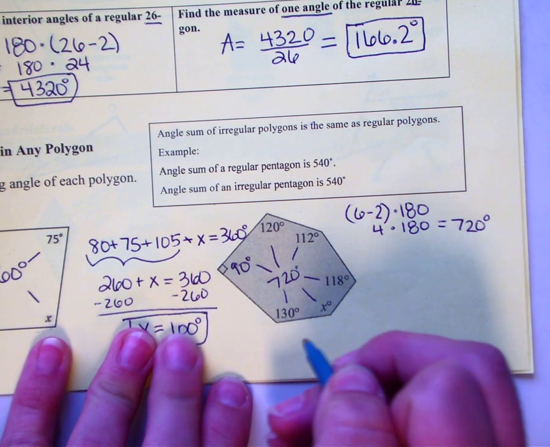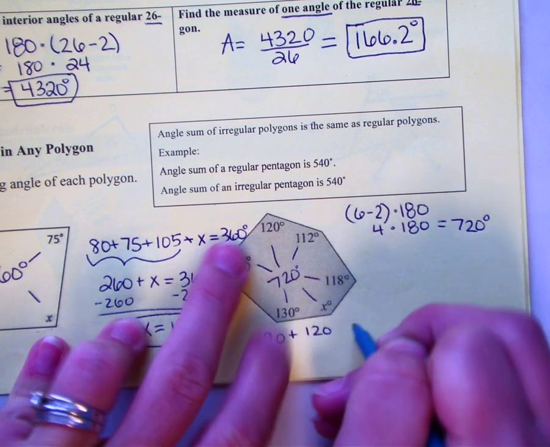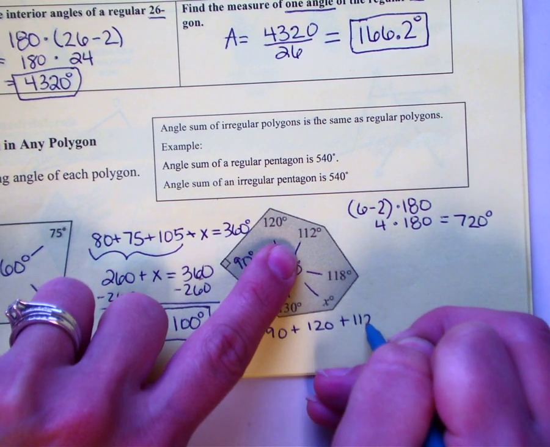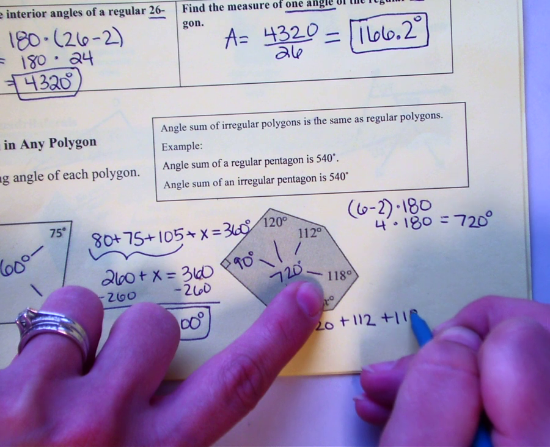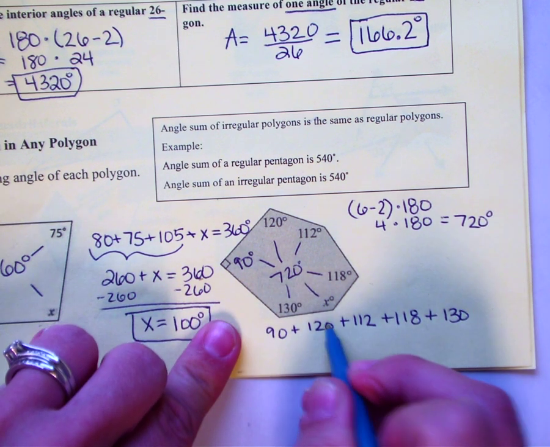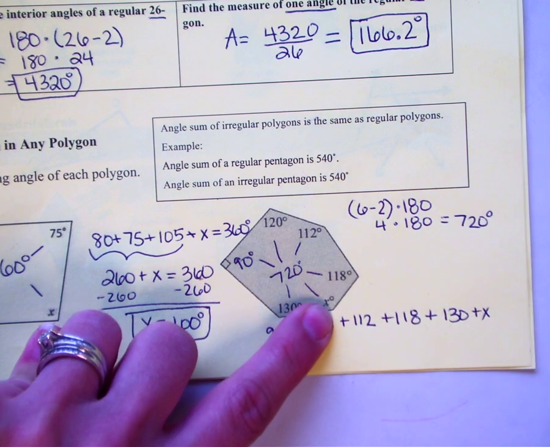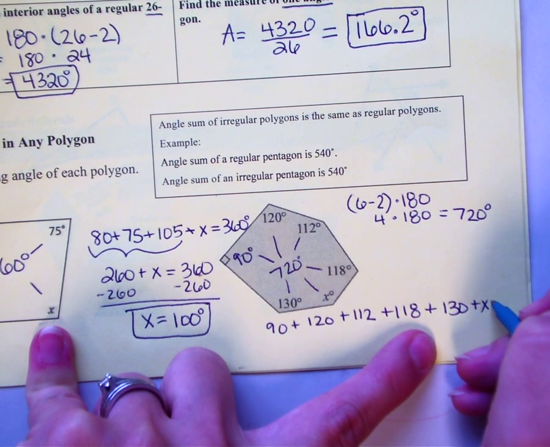This is going to be kind of a long one. Let's write 90 plus 120 plus 112 plus 118 plus 130, make sure 1, 2, 3, 4, 5, plus my one unknown x should equal 720.